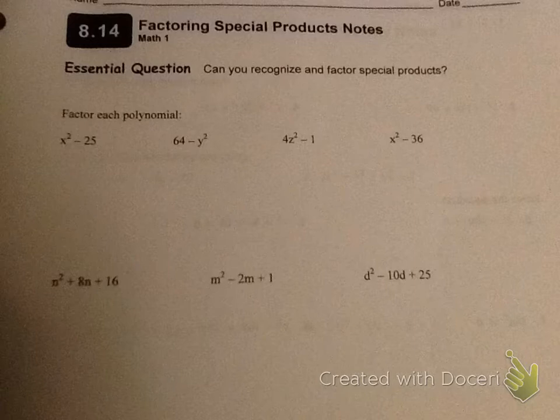So the first thing that you have to look for is, do you have two sets of perfect squares?